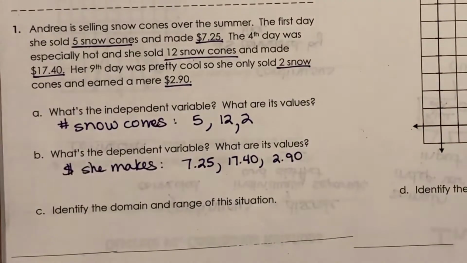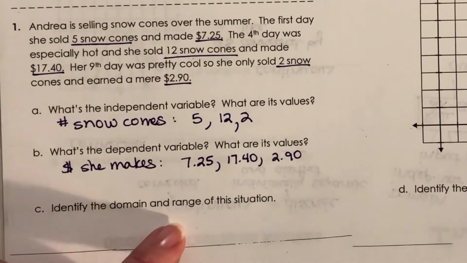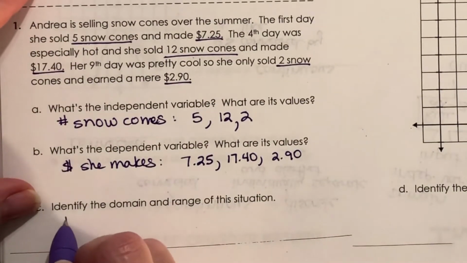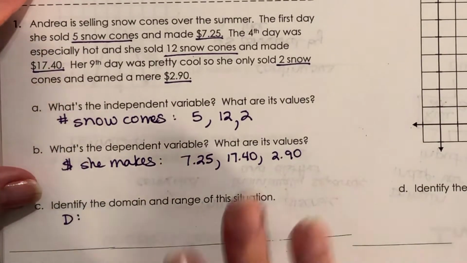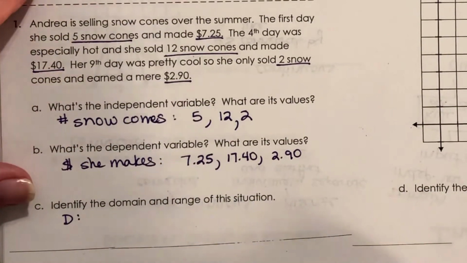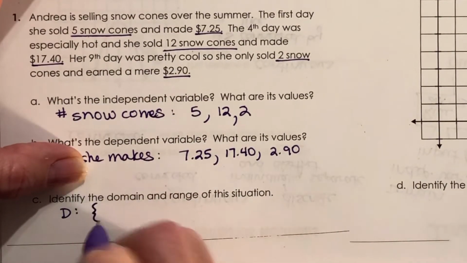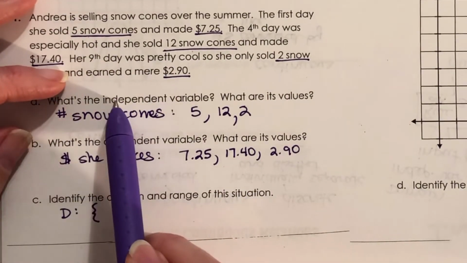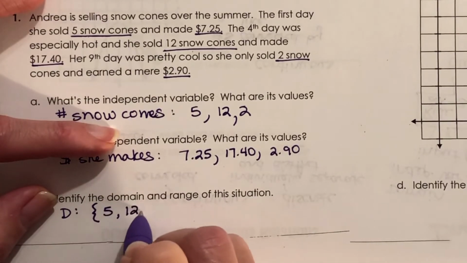So then the last part of this is to identify the domain and the range of this particular situation. So the domain, I'm just going to write D for domain. Our mathematical way of saying this is the set of all of the numbers is to put the numbers inside these squiggly brackets. So the domain is the independent variable. So the domain is 5, 12, and 2.